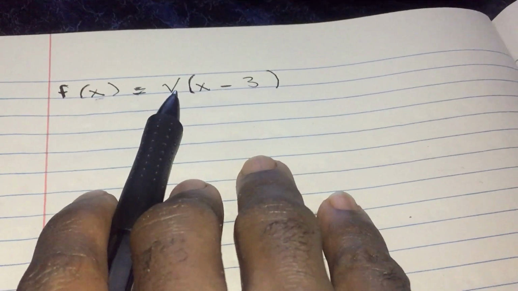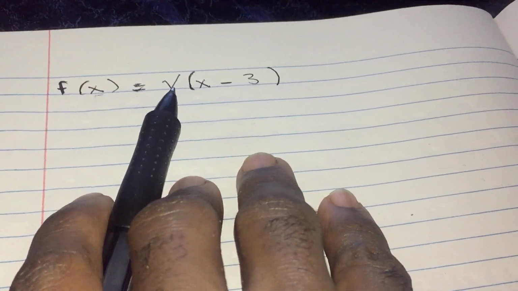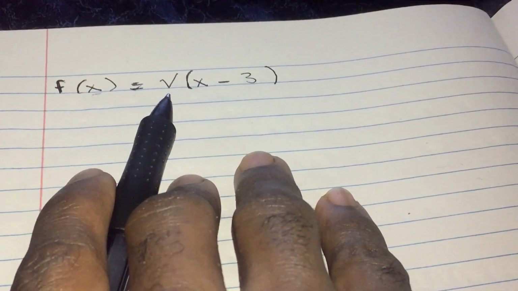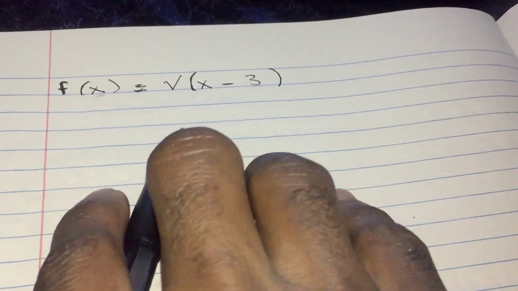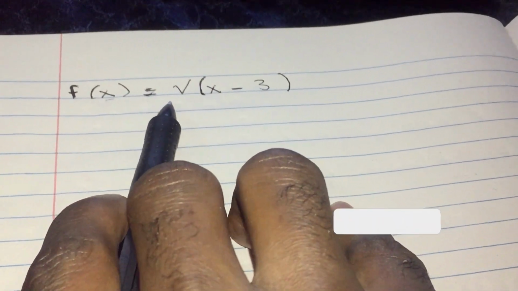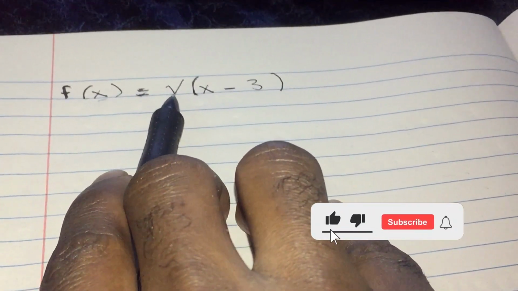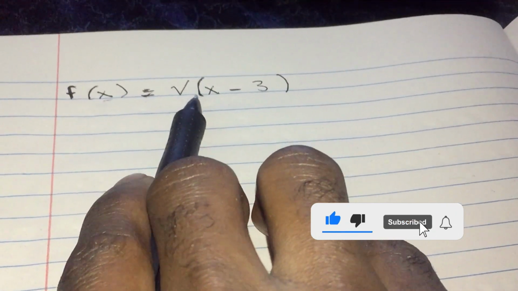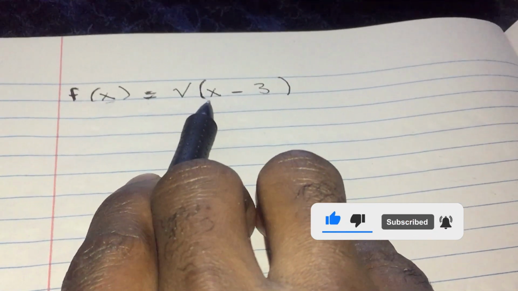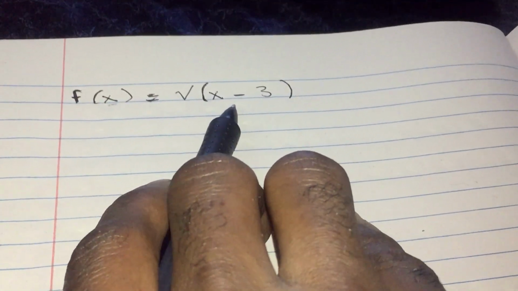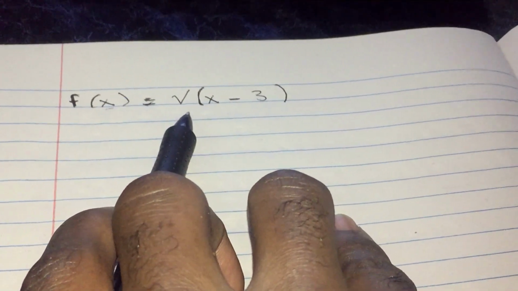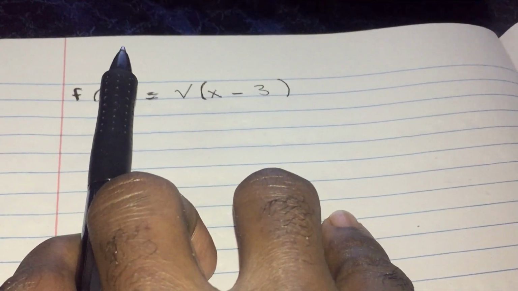Today we are going to learn how to find the domain of the function f(x) = square root of (x - 3). So grab your pen and paper and let's get started.